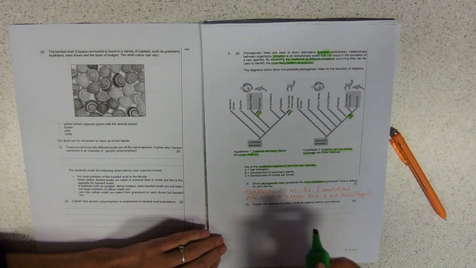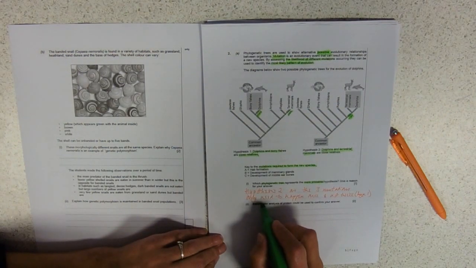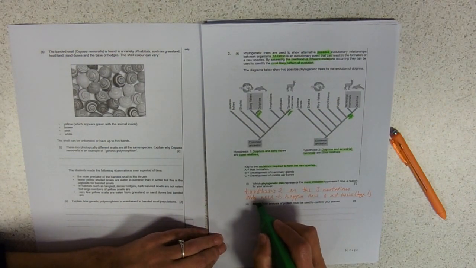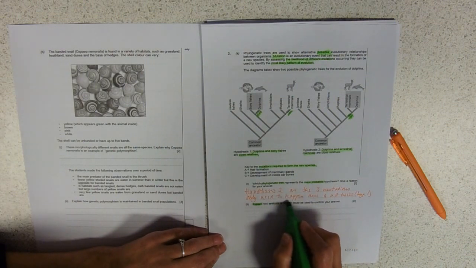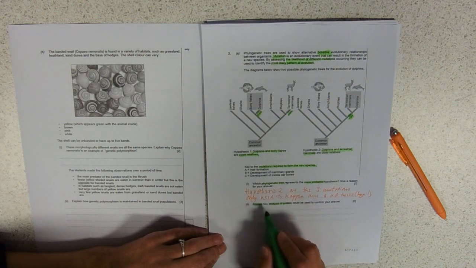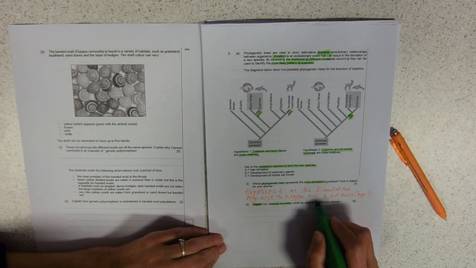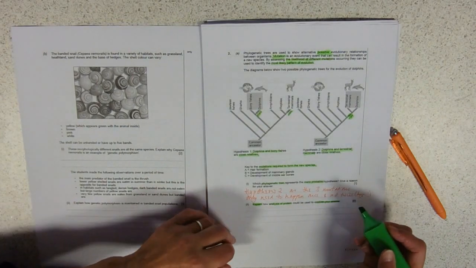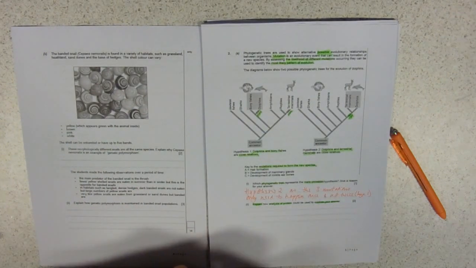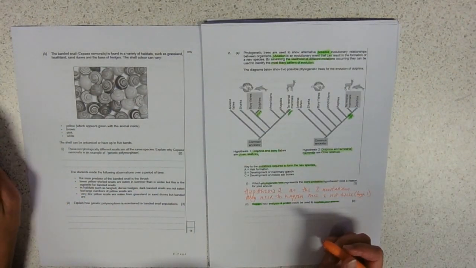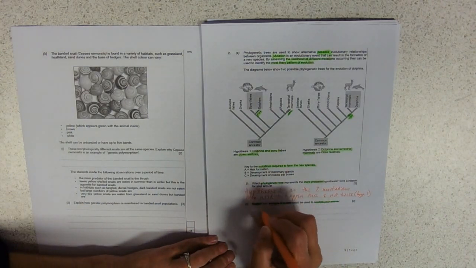Explain. So that means give a reason. You can highlight that, we know what that means. Analysis of protein. So explain analysis of protein and how we would use that to confirm the answer. How would we know that hypothesis 2 was in fact correct just using proteins? So what do we know about proteins?